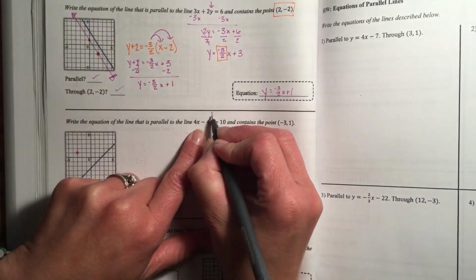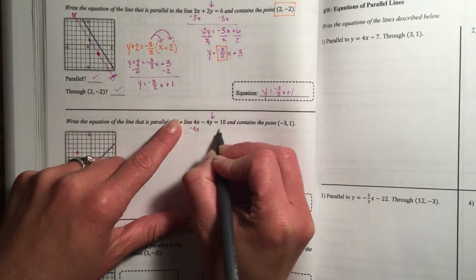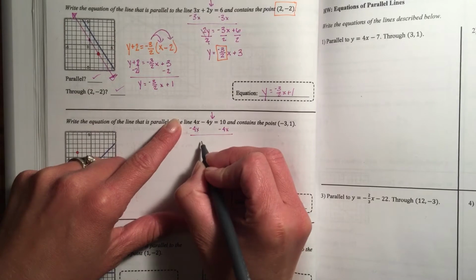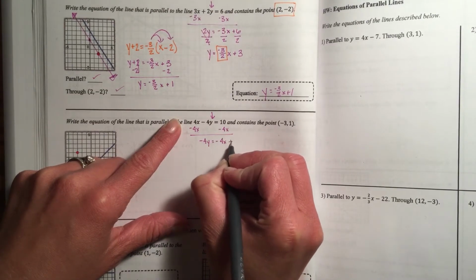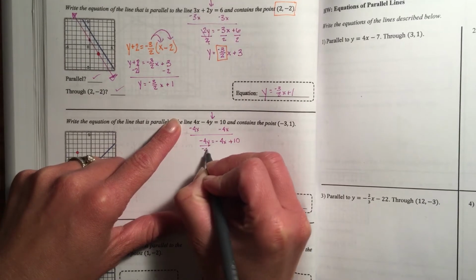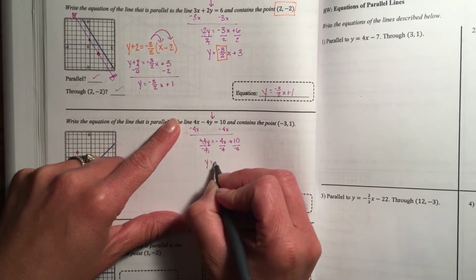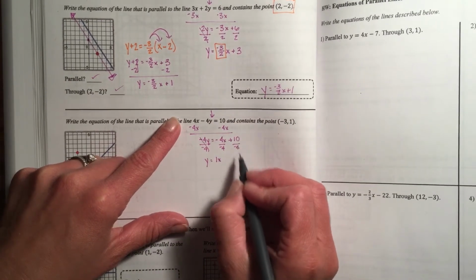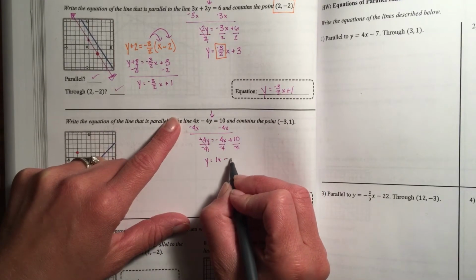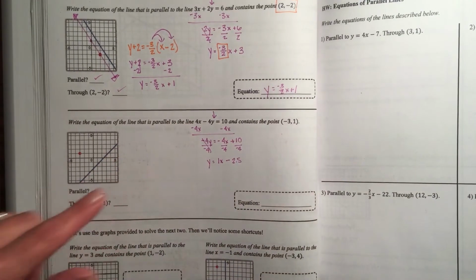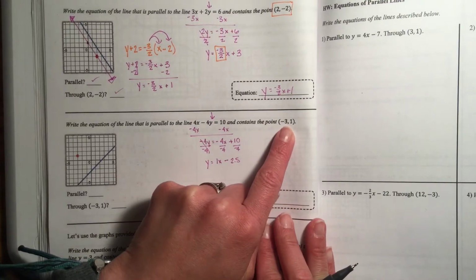Again, y needs to get by itself in order for you to know the slope. So I'm going to move that 4x to the other side. So I get negative 4y equals negative 4x plus 10, divided by negative 4. And some of you might be like, oh, we're not going to get a very nice intercept, but guess what? It doesn't really matter. This would be 2.5. Okay, because we don't need to know the intercept for this line. We need to know the intercept for this line.